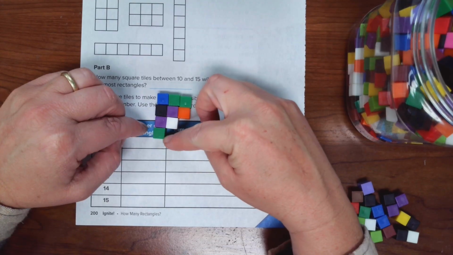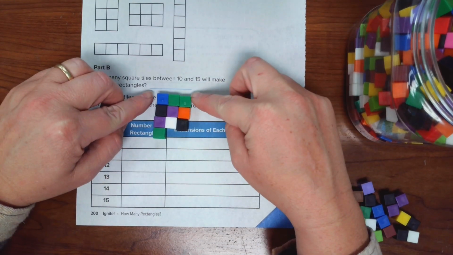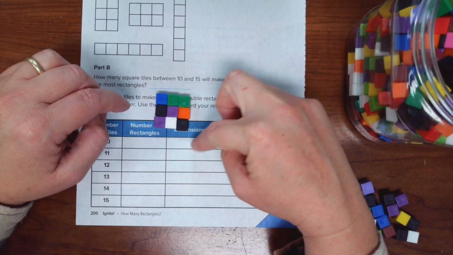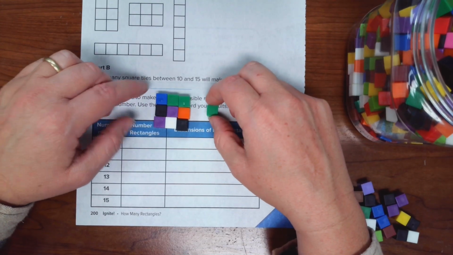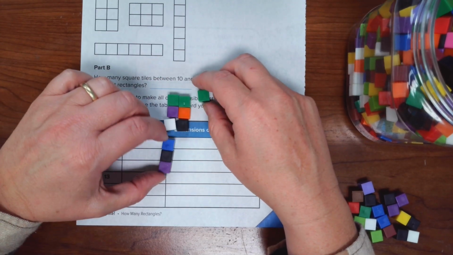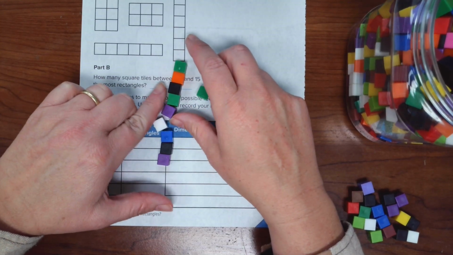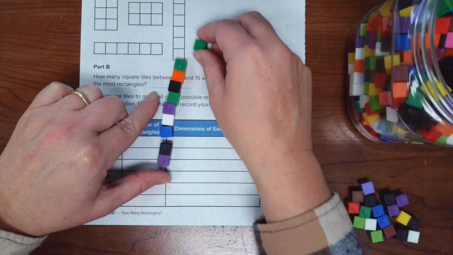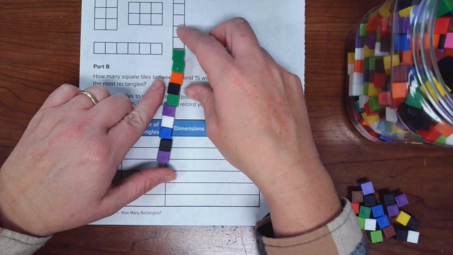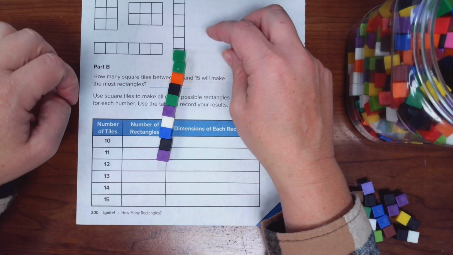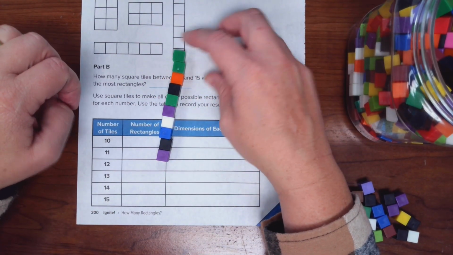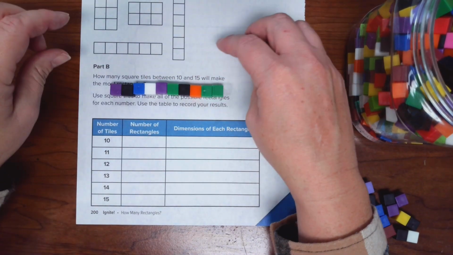No. And if I put this one right here, that's not a rectangle because this one here is off. But I can make that straight line, can't I? I can make a straight line rectangle like that. And I can twist it, make it like this.